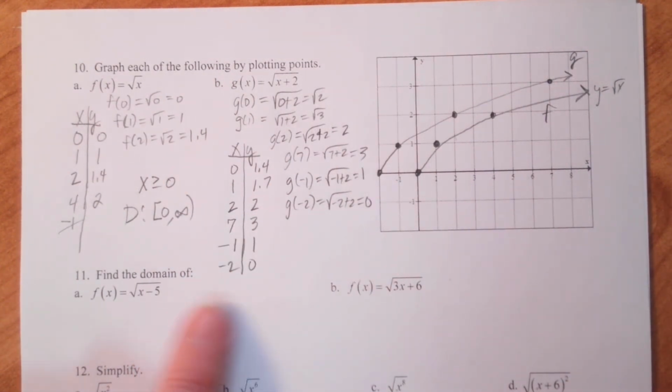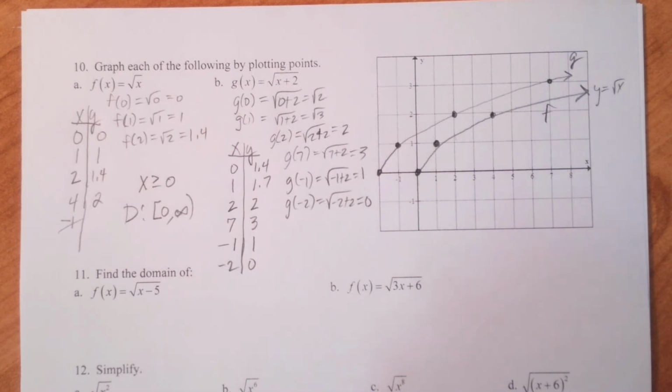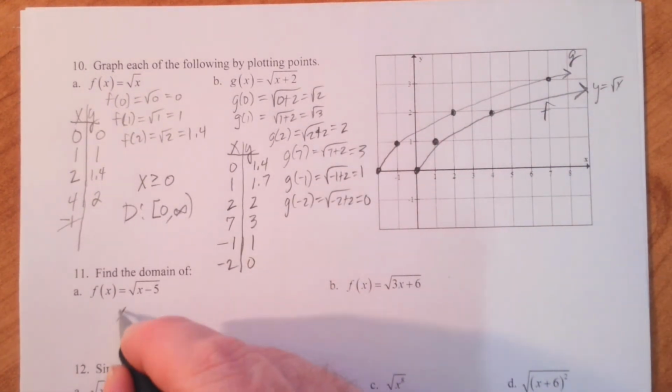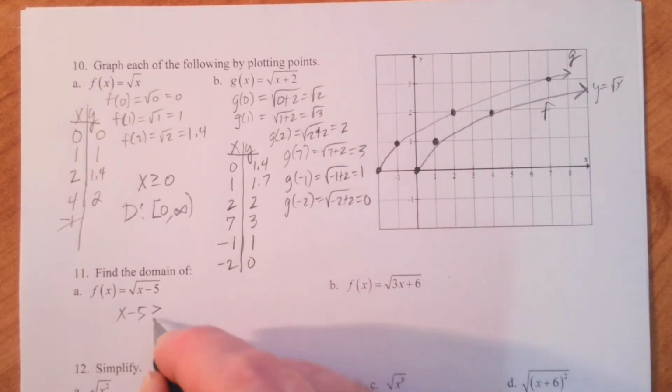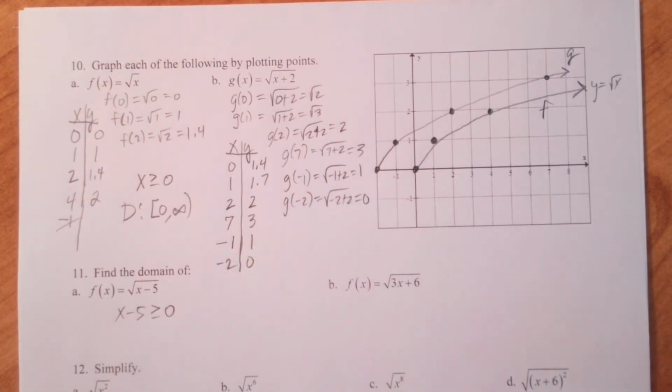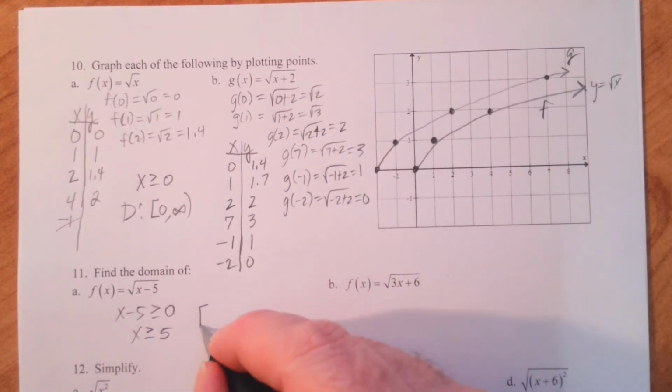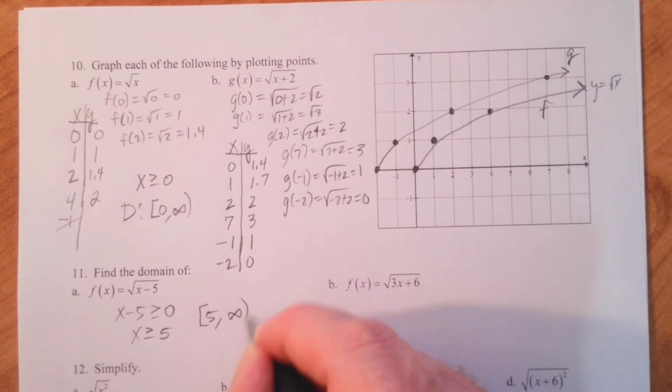So what about a function like this here? Well, what we've learned, so we have f of x equals the square root of x minus 5. We need x minus 5 to be greater or equal to 0. If you solve for x, you get x is greater or equal to 5. So our domain here is 5 to infinity.